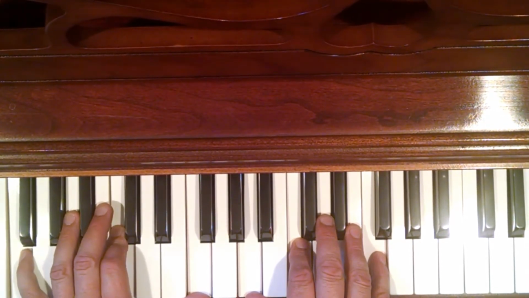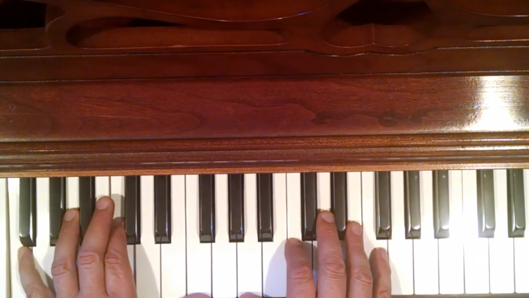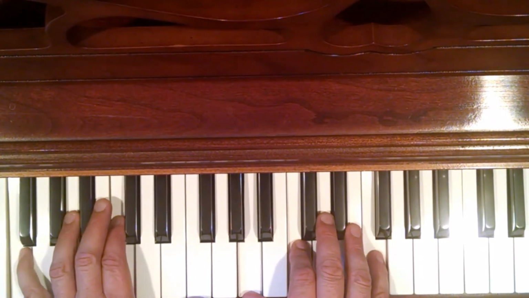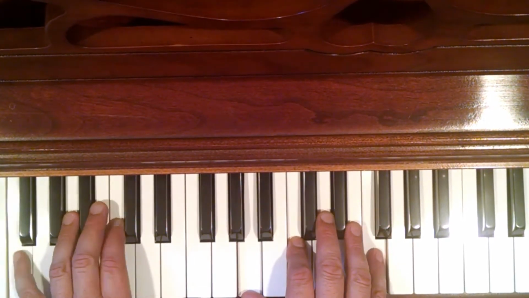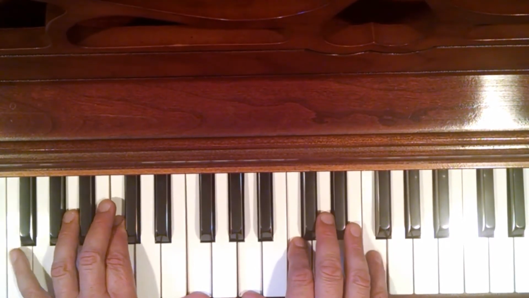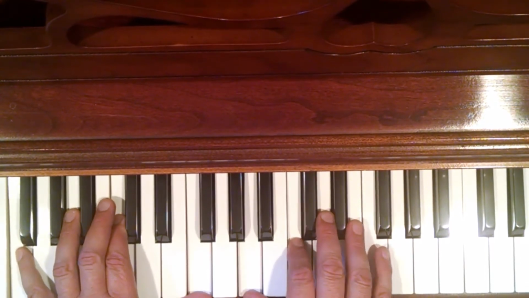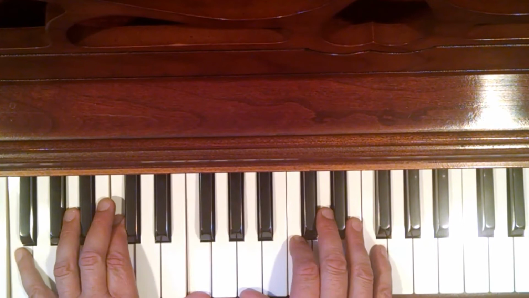So if you get a 6 count beat, 1, 2, 3, 4, 5, 6. Keep that going. See if you can make it seamless so you don't even know what hand is doing what note. It just sounds like one continuous sound.